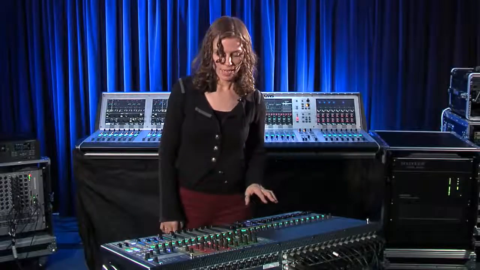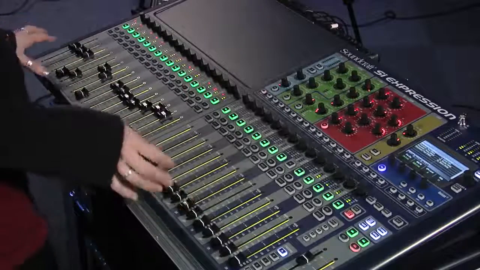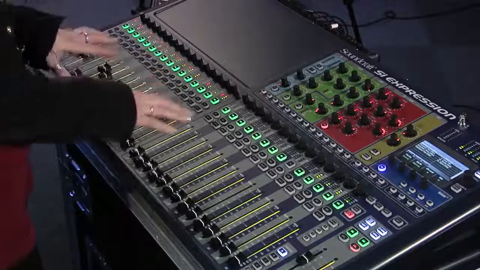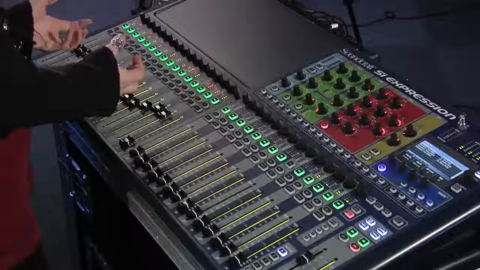Another thing that's really easy is when you want to send to a monitor mix, you literally just press the mix, it all turns yellow, and you send on the faders. You can't fall into that trap of mixing the front of house sound on someone's monitor mix because it's bright yellow, it's showing you that it's on a monitor page.